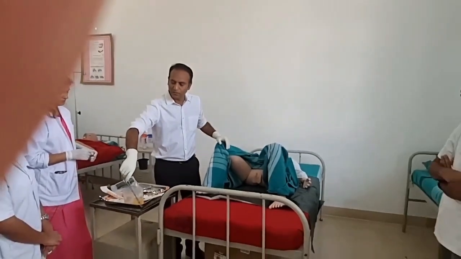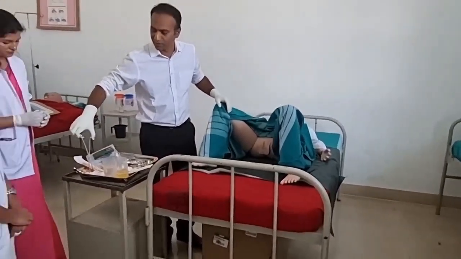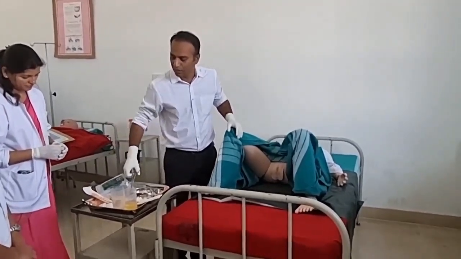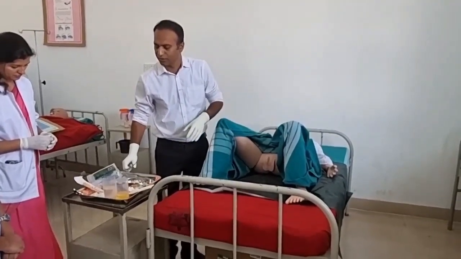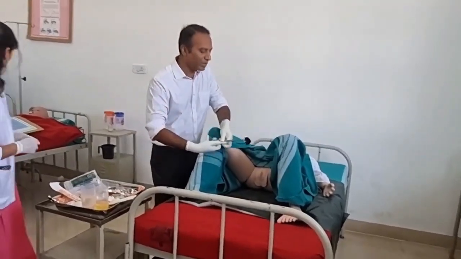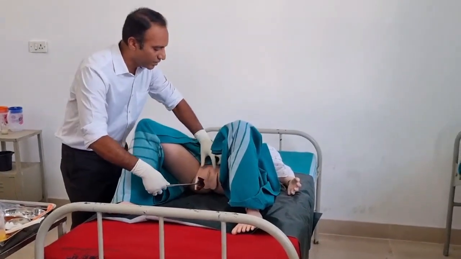With the sponge holding forceps, I'm taking the gauze and dipping it into the betadine solution. A Macintosh is already placed to avoid soiling of the bed.